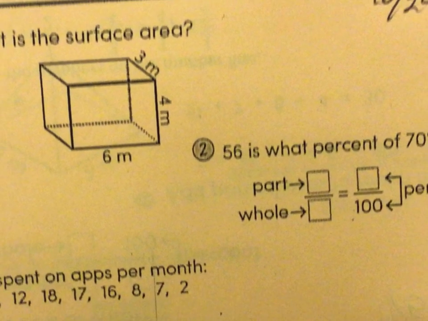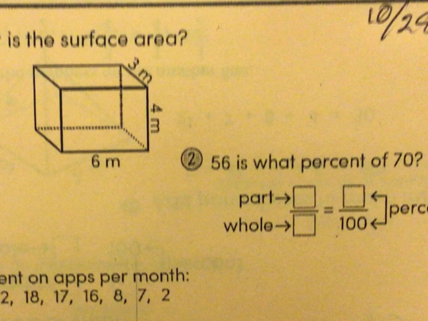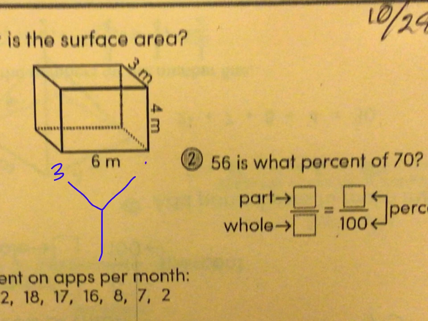Surface area. We are going to be talking about that actually tomorrow. But I want to give you a quick strategy that'll help you to do that. The first thing that you have to do is draw a Y. So I'm going to go like this. And then you see those 3 numbers, and this works on rectangular prisms. So we're going to write those 3 numbers down. So we got a 3 and a 4 and a 6. Okay? So we're going to go like this.